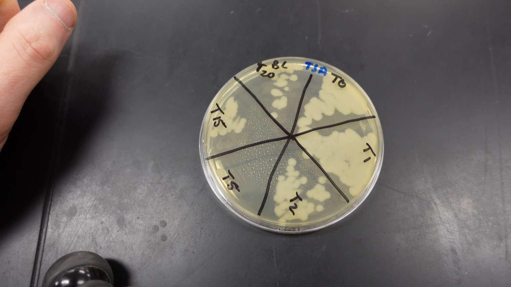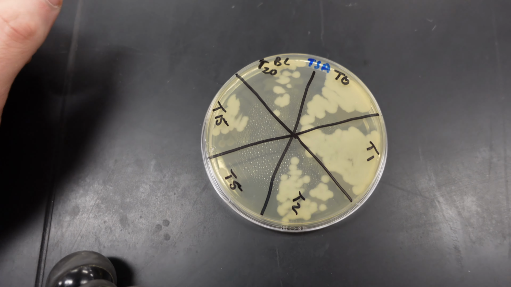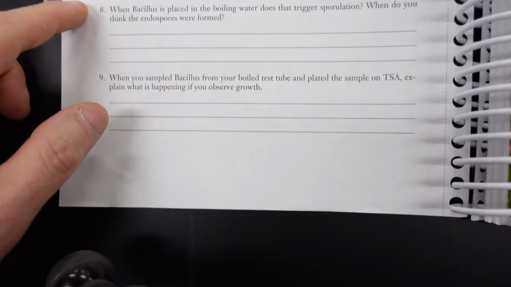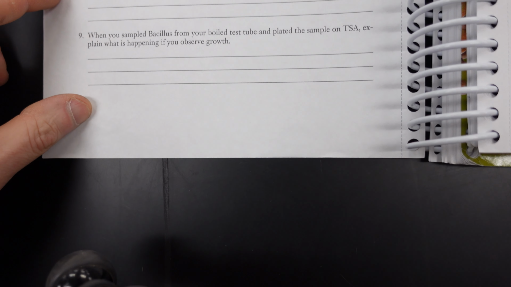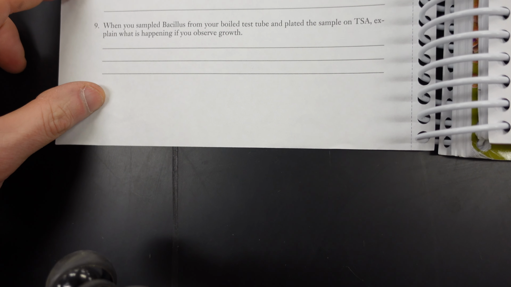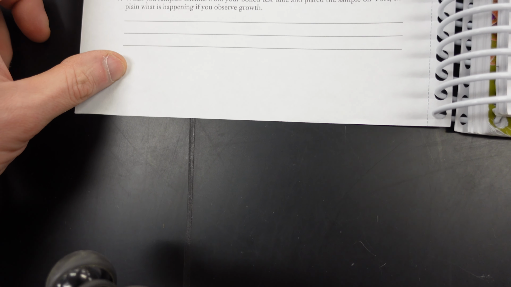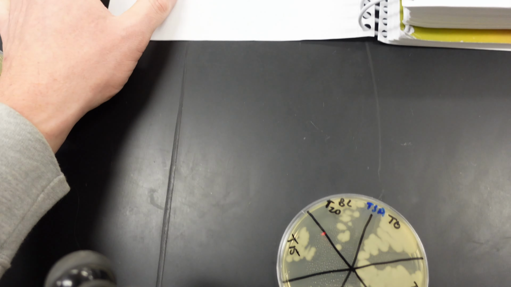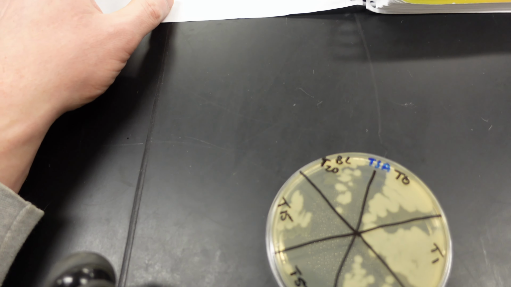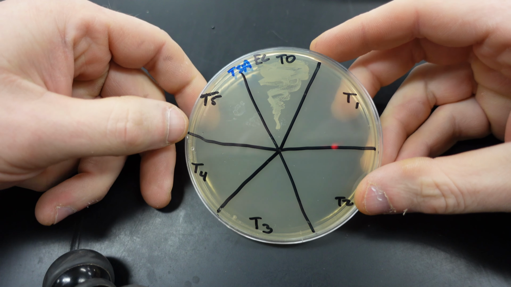So question number 8 in the lab report: when Bacillus is placed in the boiling water, does that trigger sporulation? When do you think the endospores were formed? And again, think how long the sporulation process is and what causes bacteria that can form endospores to actually form the endospores.